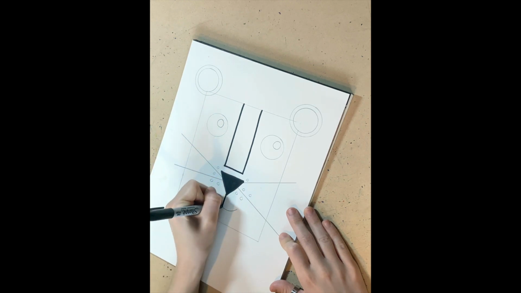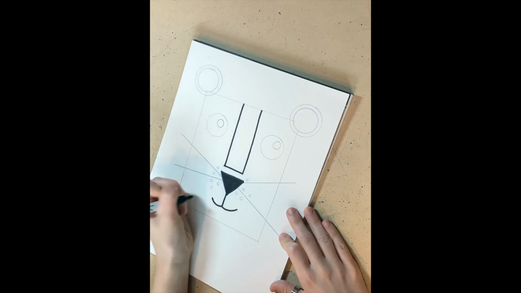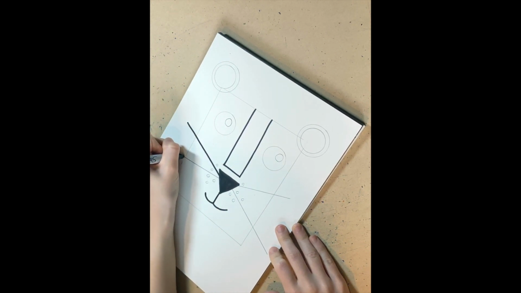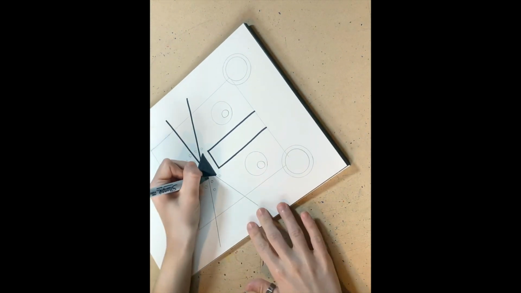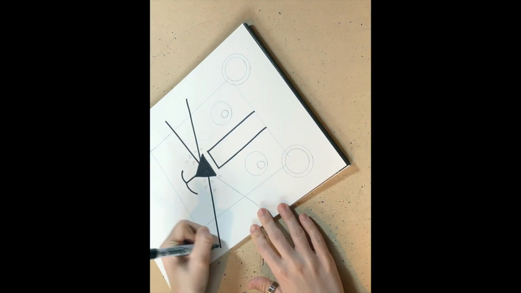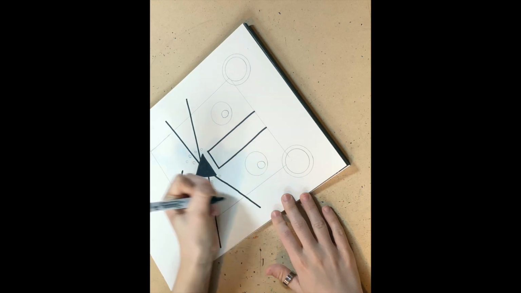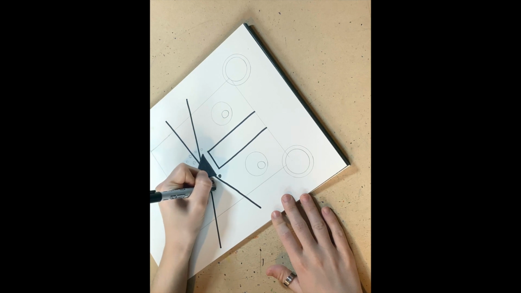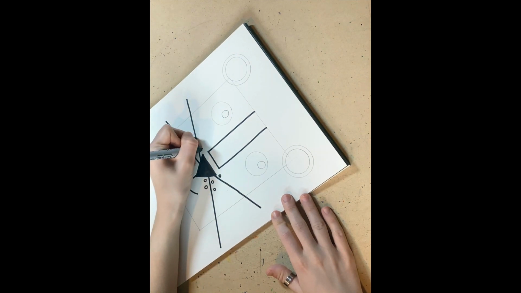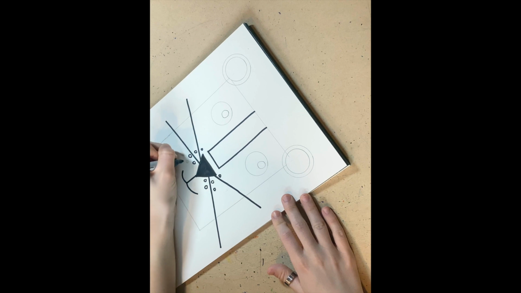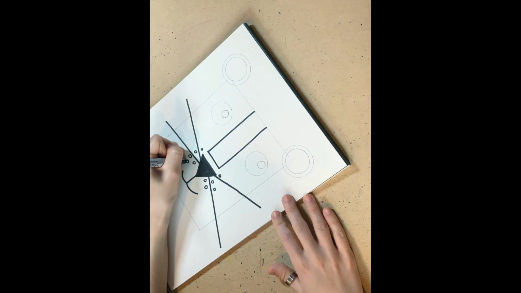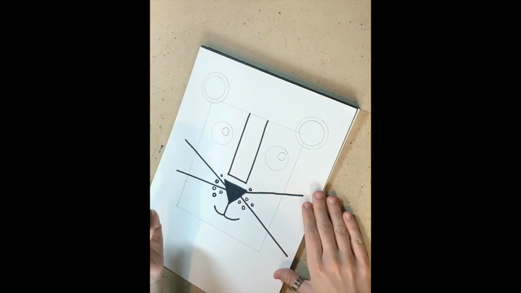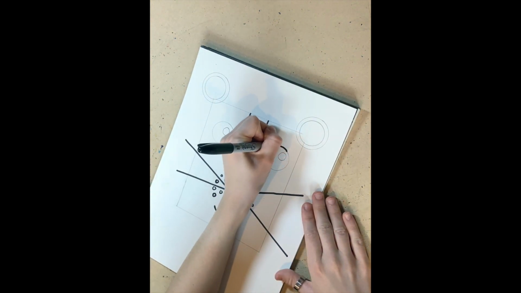I'm going to outline the face and the whiskers, to outline the circles. And I'm going to outline the eyes.